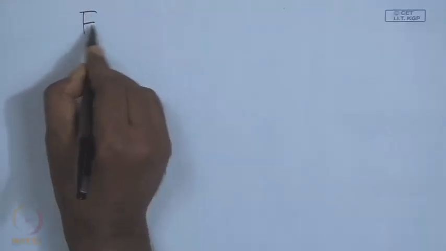Okay. Then we will be looking into another quite common transform method applied to chemical engineering problems. These are called Fourier transformation methods.